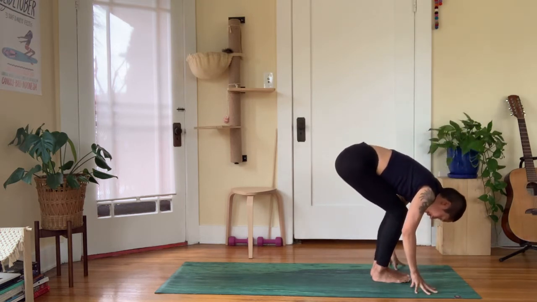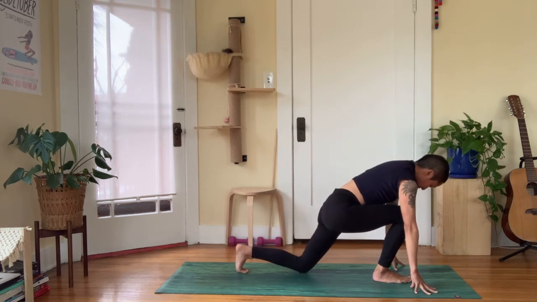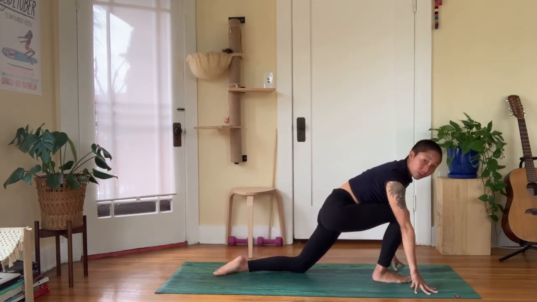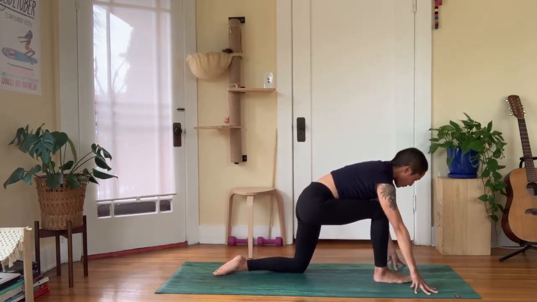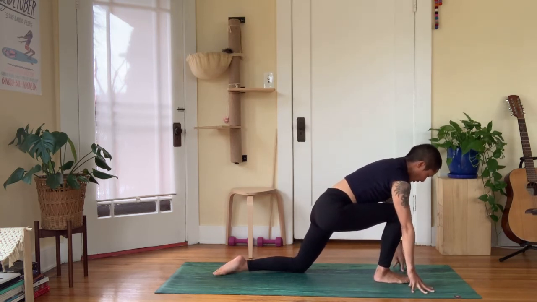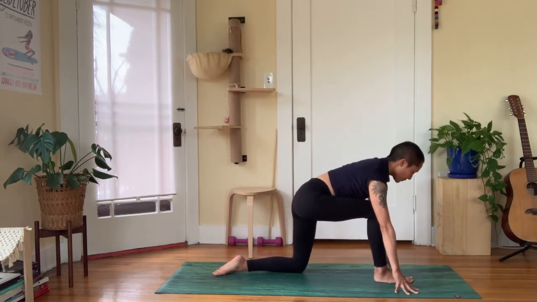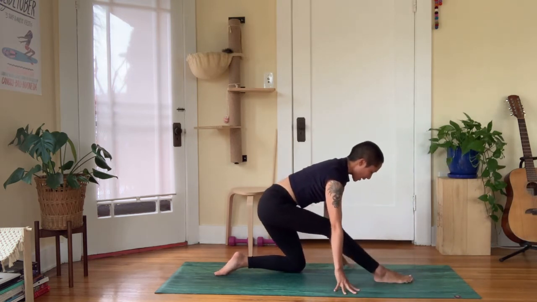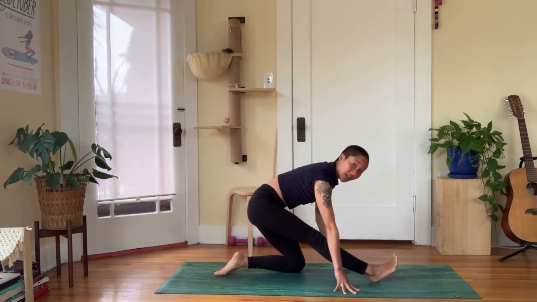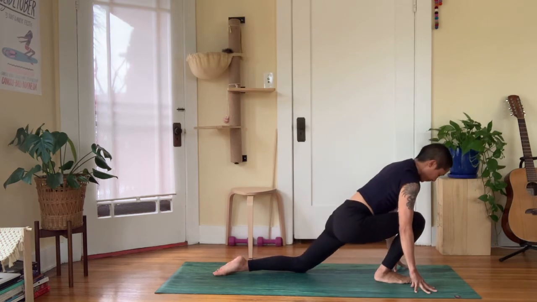From here, step your left foot back, lowering your left knee. You can untuck your left toes. And now just a few times we're going to shift back and forward. So starting with hands on the ground or keeping them on the ground. Shift hips back. You can walk hands back to lengthen right leg like a half split. Then shift forward, rebending right knee.